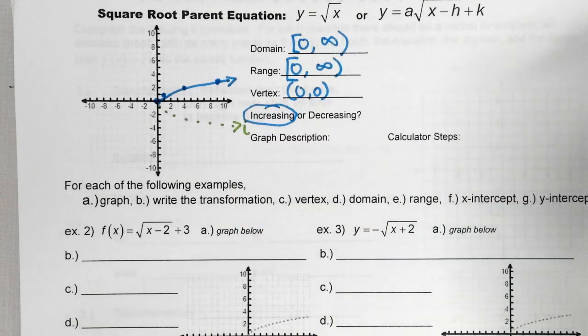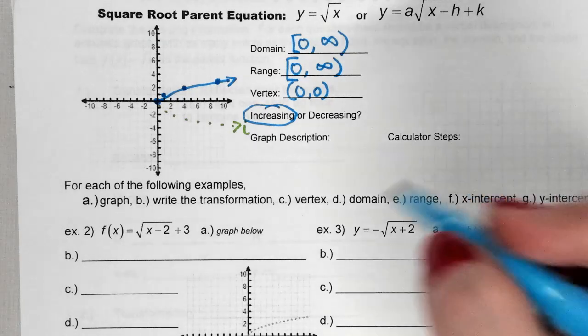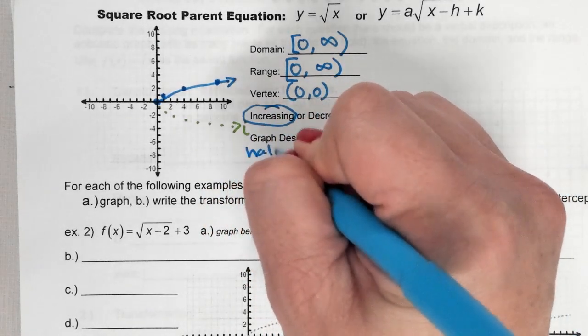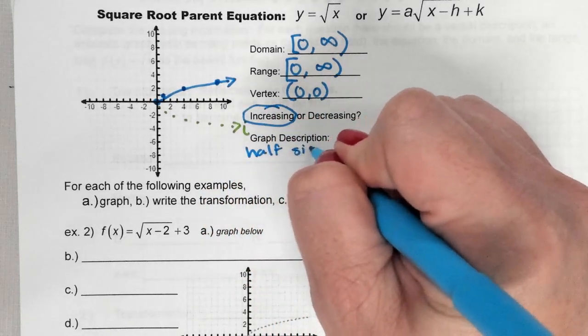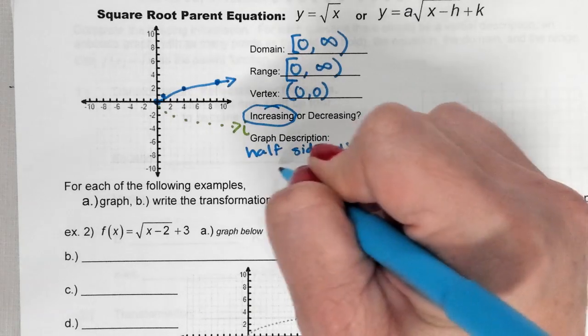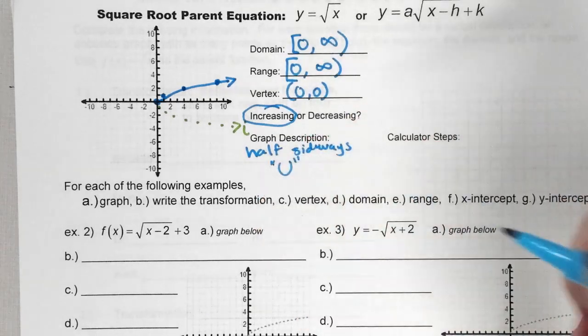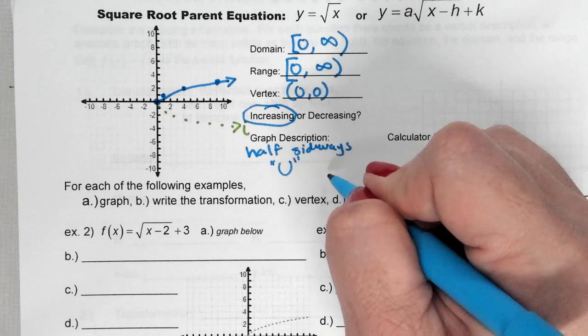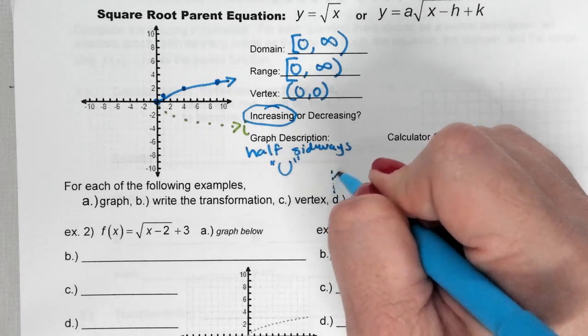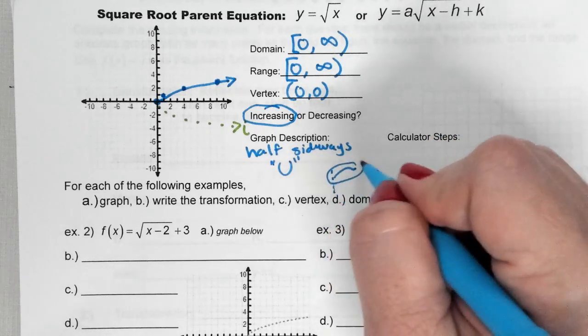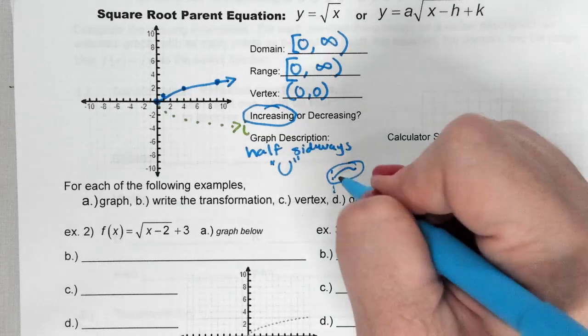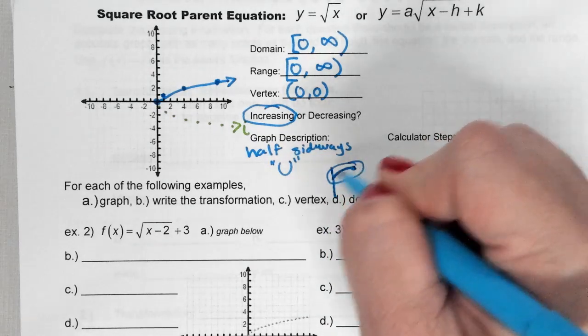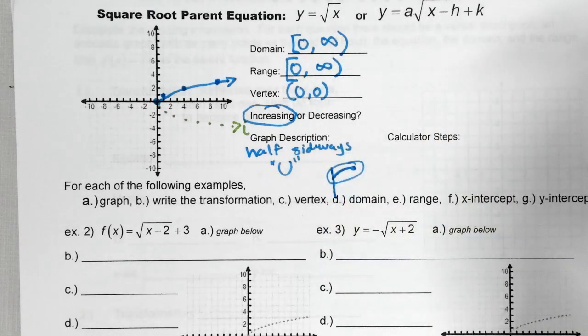What do you think your graph looks like? Some people say half of a sideways U, because that's like what we say about quadratics, half a sideways U. I'm weird, and I think it looks like the top of a lowercase r. You know how your r, you have that tall line, and then you have this piece? That's what I think it looks like. Is that weird? Like you have a lowercase r, that's what it looks like. Right? Okay, that's what I think.